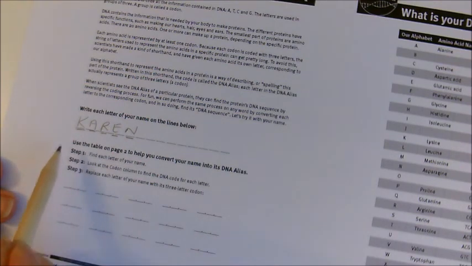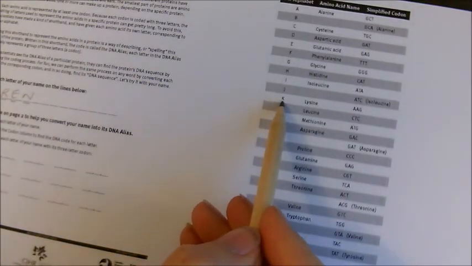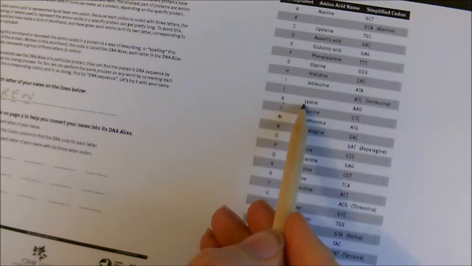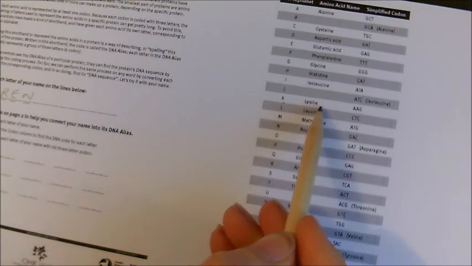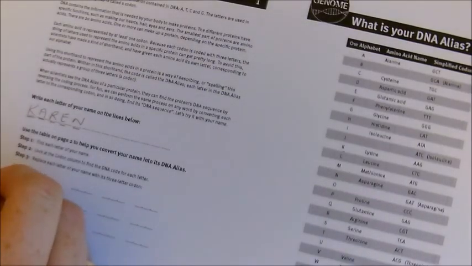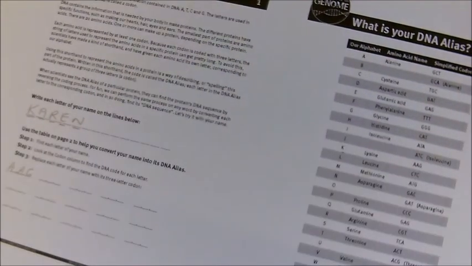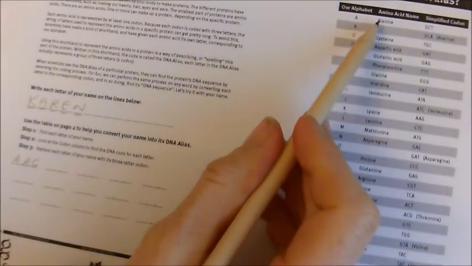Okay, so I'm going to find the letter K. I'm going to go over to here. I'm going to find the letter K. That's represented by the amino acid lysine, and it's AAG. Okay, so that represents the letter K. Then I'm going to look up A, which is up here, which is alanine, and that has got the code GCT.